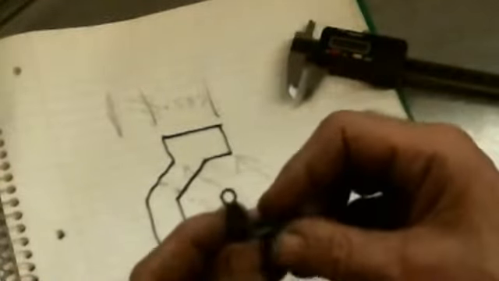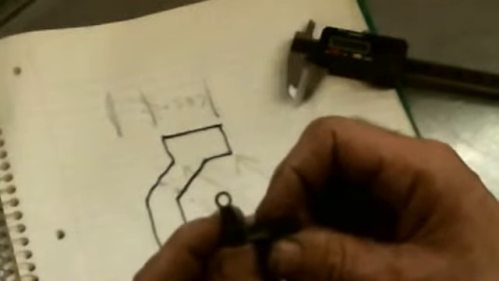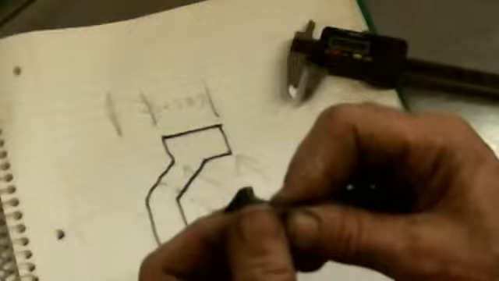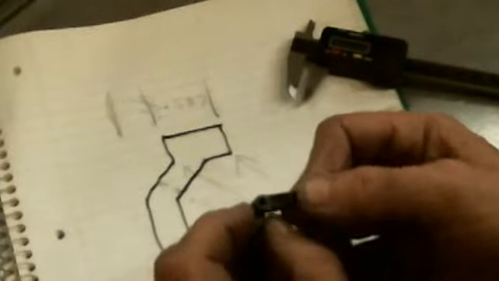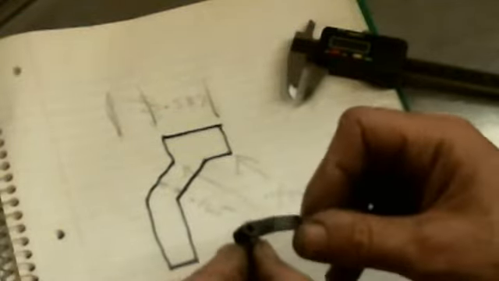I can always tweak the drawing a little bit and redo some of the CAM work, but we're going to start off with those dimensions, and then the next video I come in, I'll do a screen capture and be in Emachineshop, and I'll actually draw the part up.